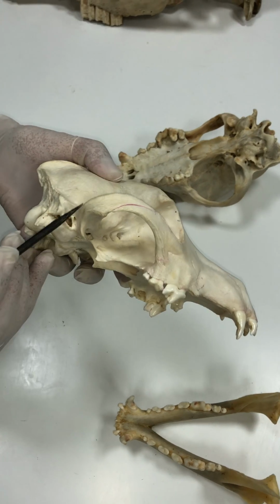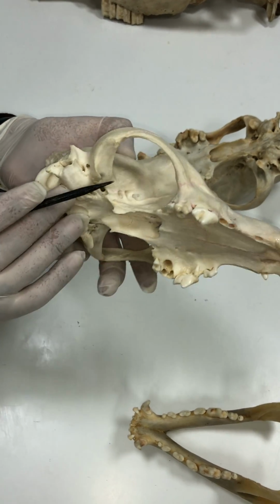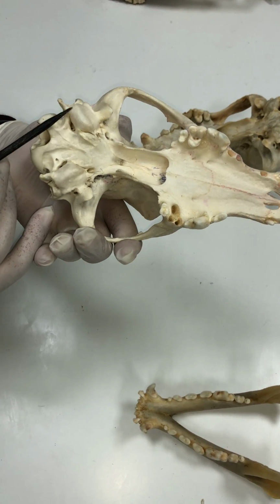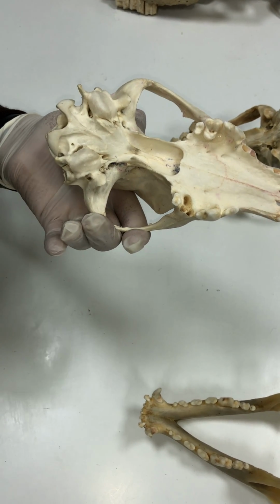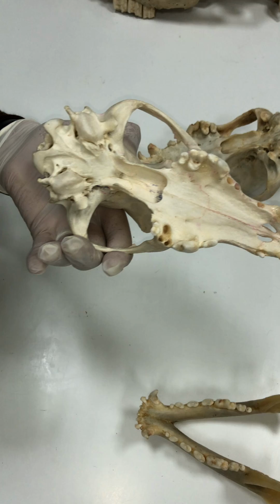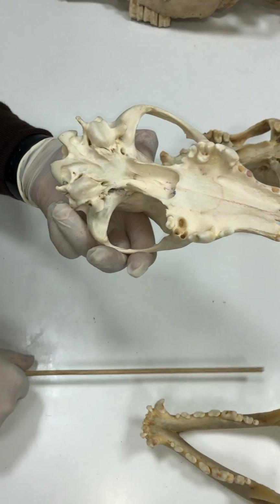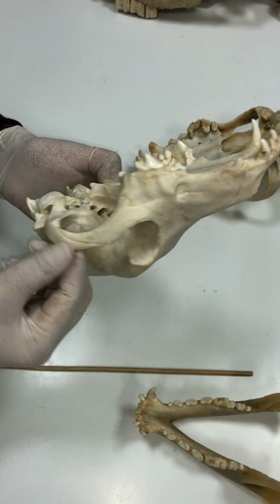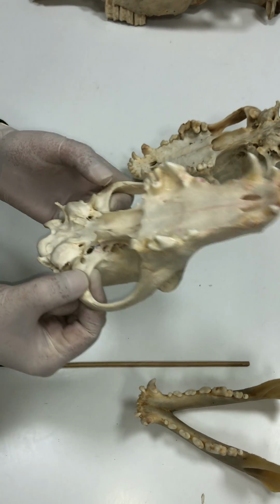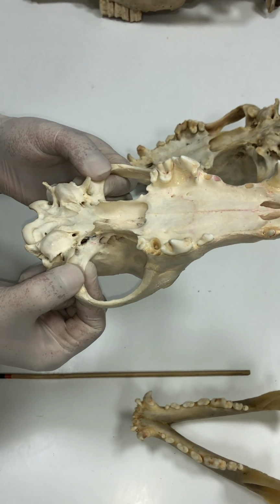And usually the temporal bone consists of three parts. We have this part here, which is bulging. It's called the tympanic part, and we call it the tympanic bulla. And we have here the area which carries the zygomatic process. We call it the squamous part.